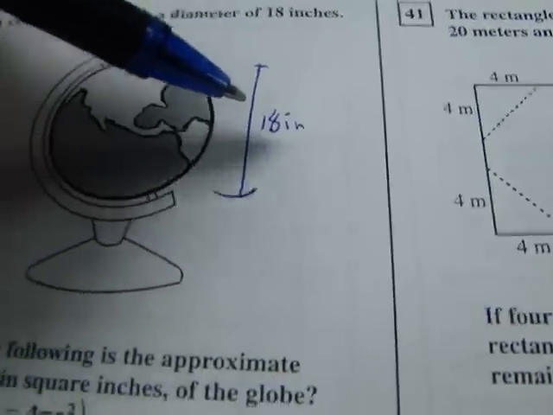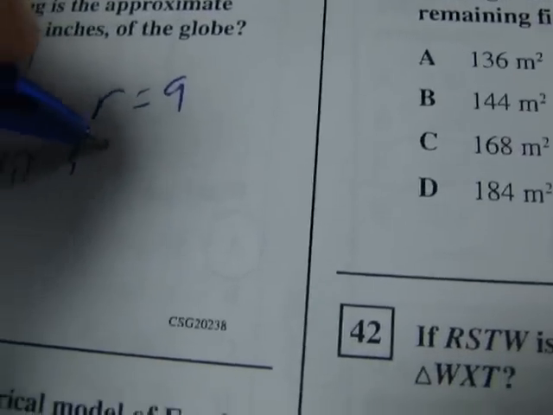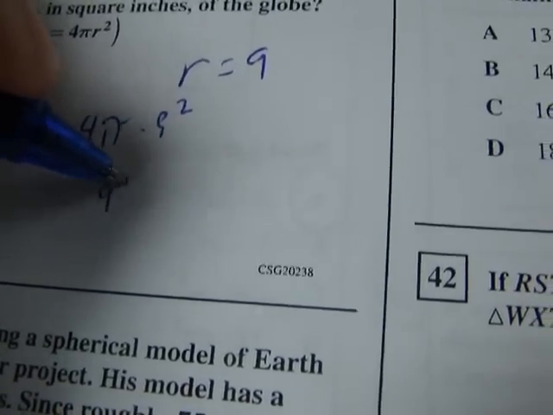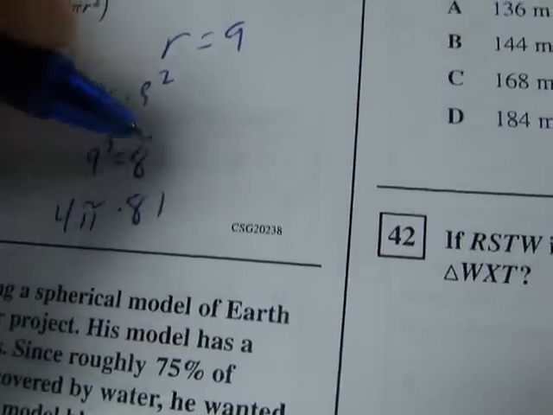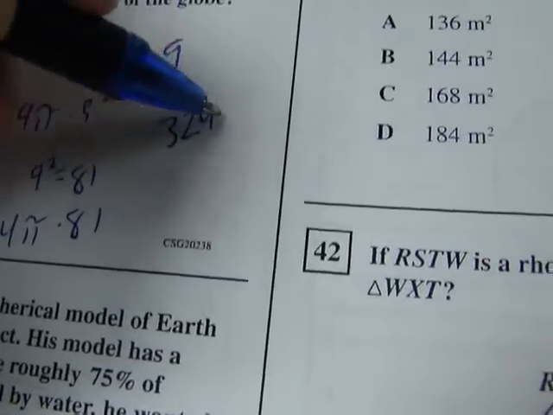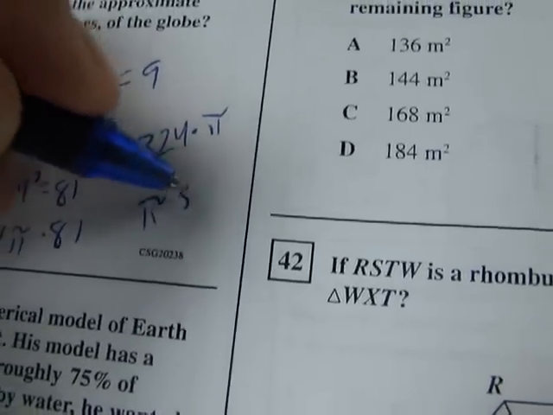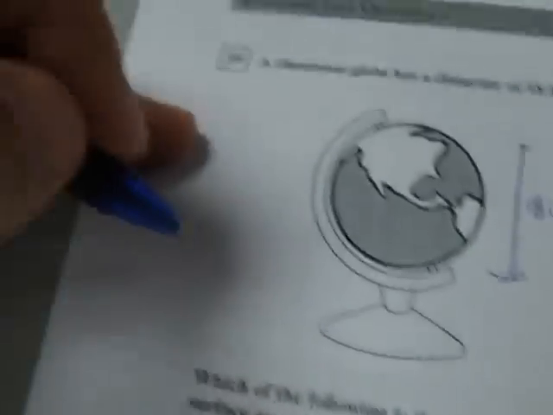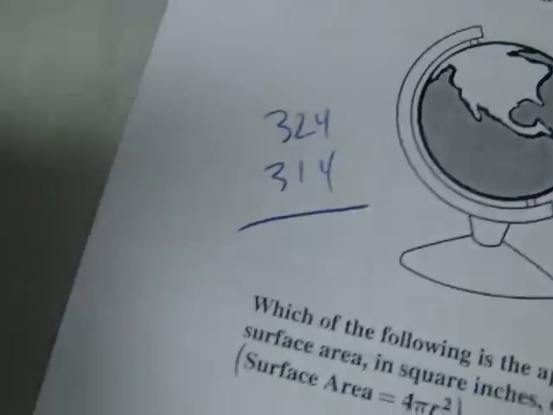Now remember, this is not the radius. The radius, if the diameter is 18, the radius equals 9. So if r equals 9, then it's 4 pi times 9 squared. Now 9 squared equals 81, so it's 4 pi times 81. So 4 times 81 is 324 times pi. And pi is 3.14. So what we got is 324 times 3.14 for our answer.